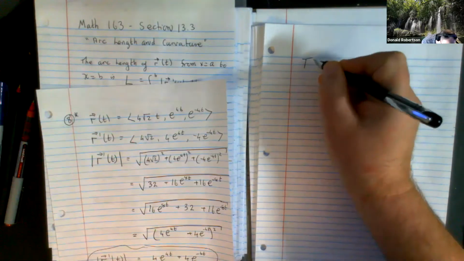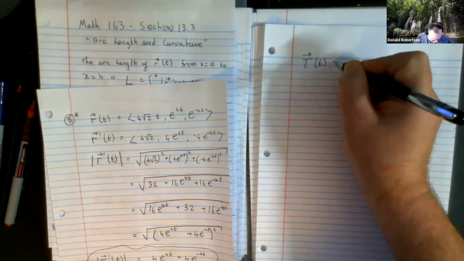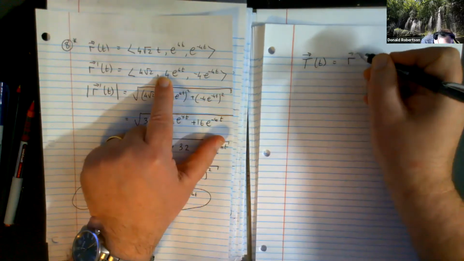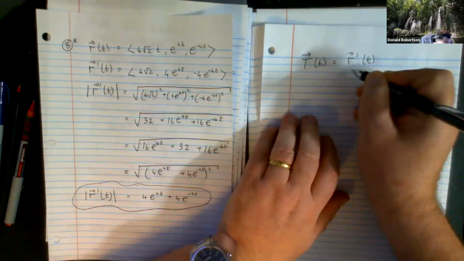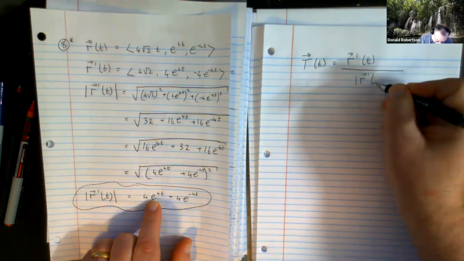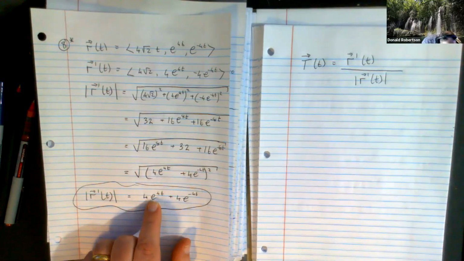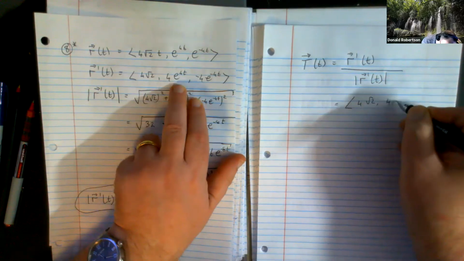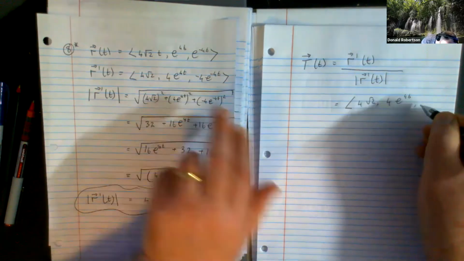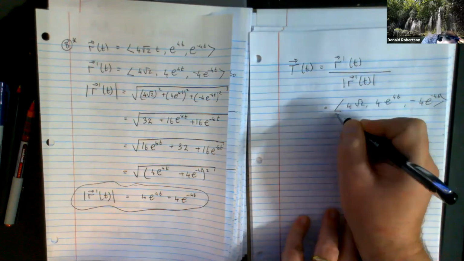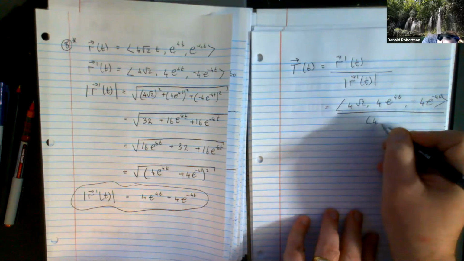Well, I need to find the unit tangent vector. But I've already got half the work done. It's the derivative over that fella. And it's 4 root 2 e to the 4t, -4 e to the -4t, divided by this fella.